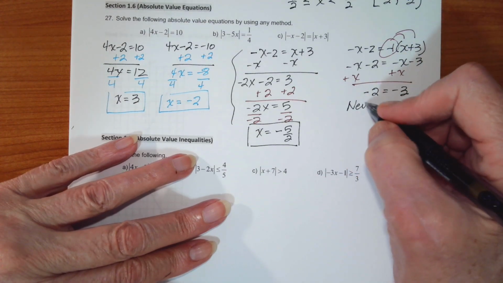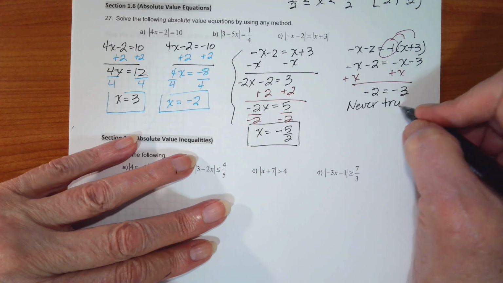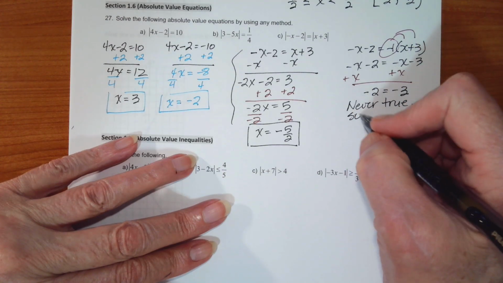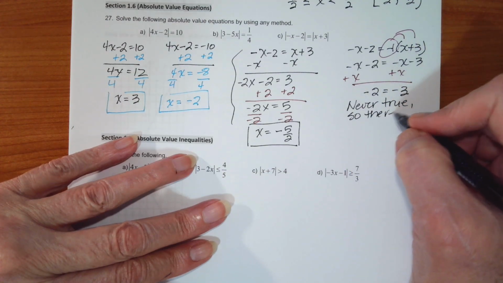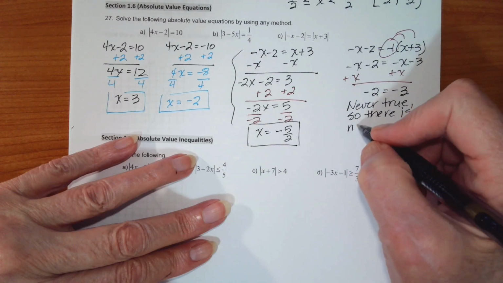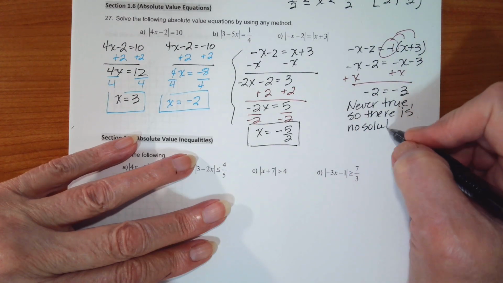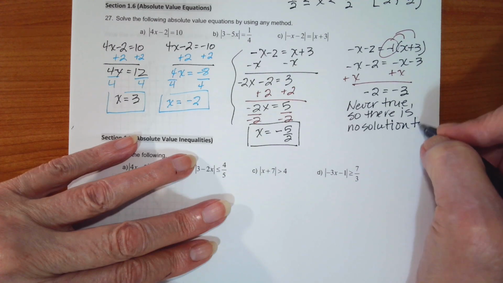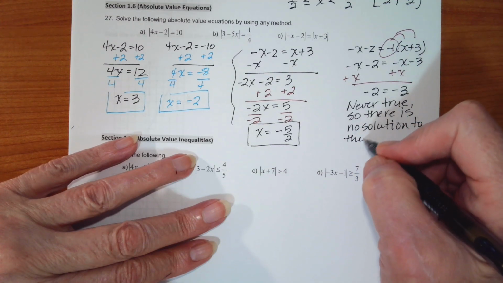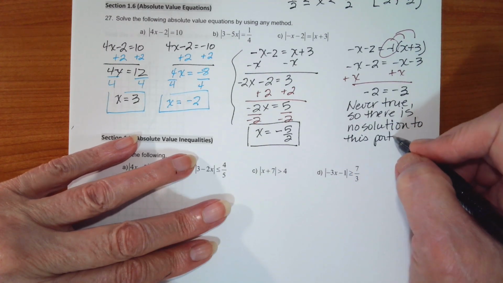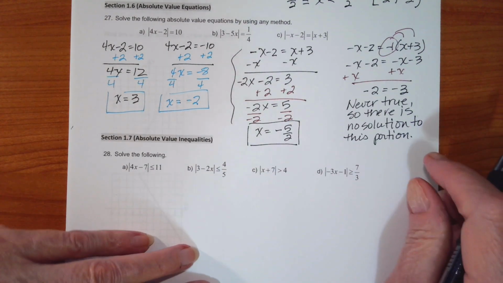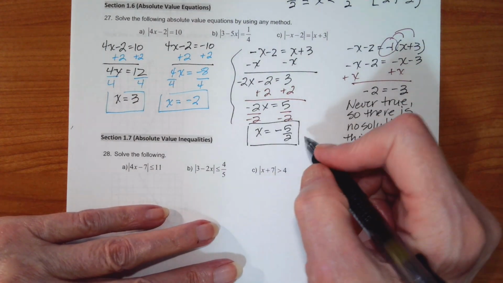This is never true. So there is no solution to this portion. So this is your only solution.